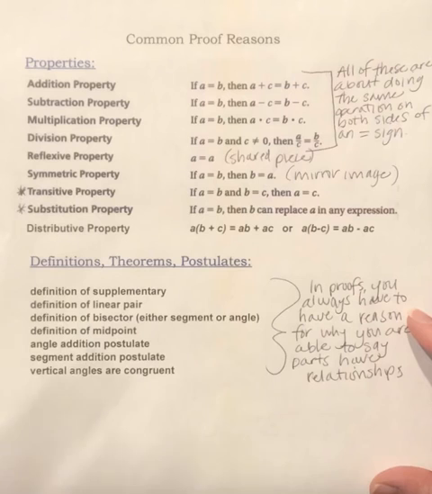Definition of a bisector, either a segment bisector or an angle bisector, is important because it'll establish that 2 things are congruent. Either 2 pieces of a segment are congruent or 2 angles are congruent. Definition of midpoint is also used frequently if you're given that information because there's your starting point. You know that you have 2 pieces that are congruent.